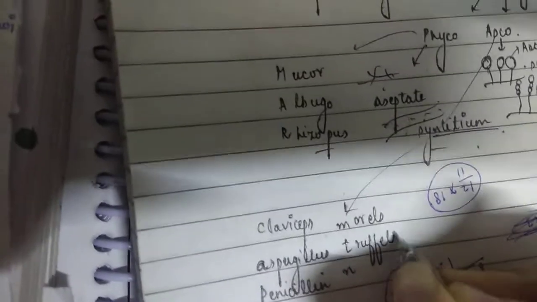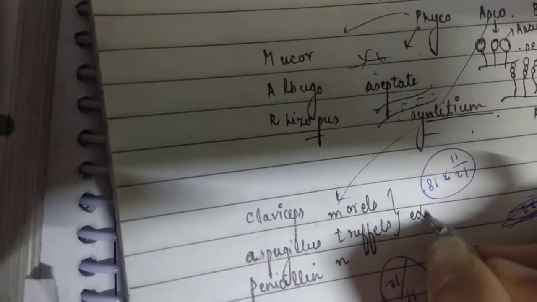C means Claviceps, A is Aspergillus, P is Penicillium, M is Morels and Truffles, which are edible, the ones which we eat, and N is Neurospora.